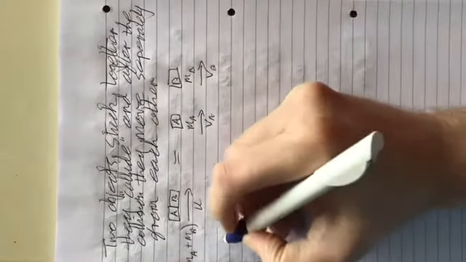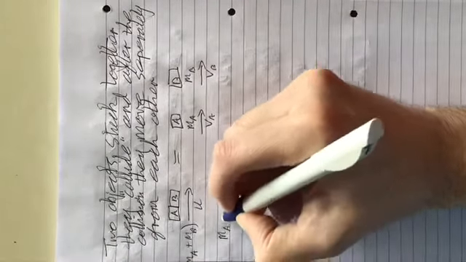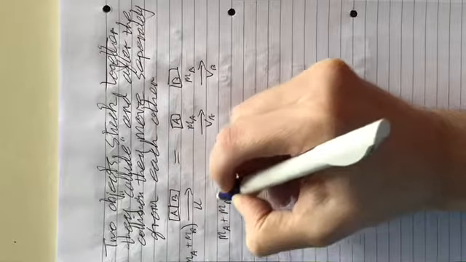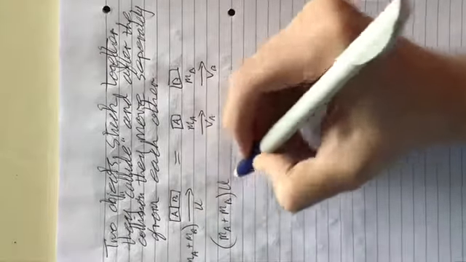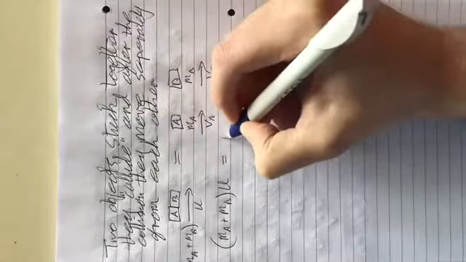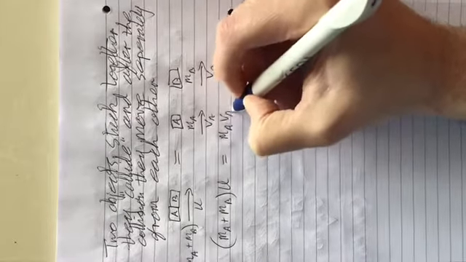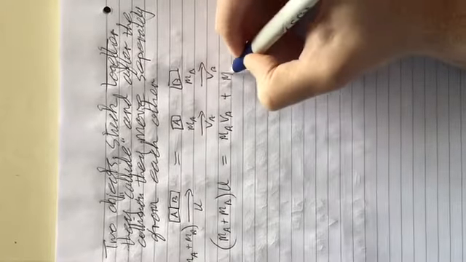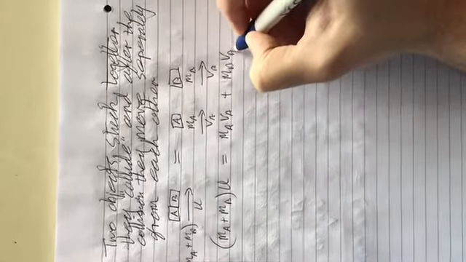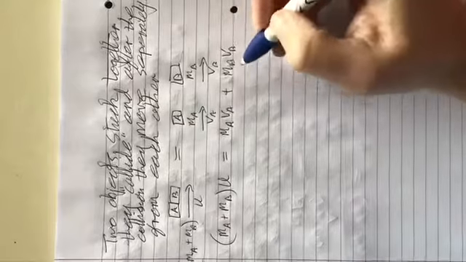So again, quick bit of algebra, MA plus MB times their common initial velocity equals MAVA, final momentum of object A, plus MBVB, final momentum of object B.